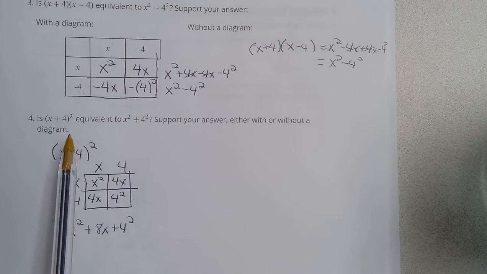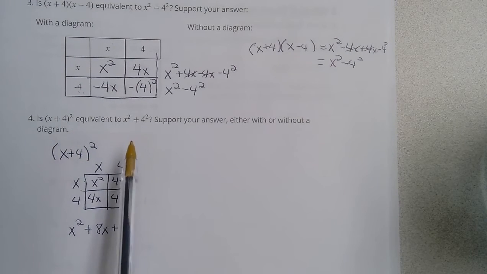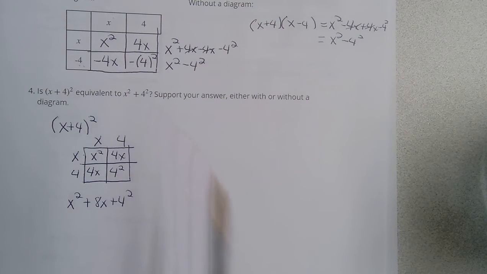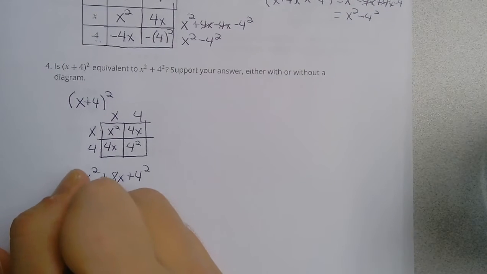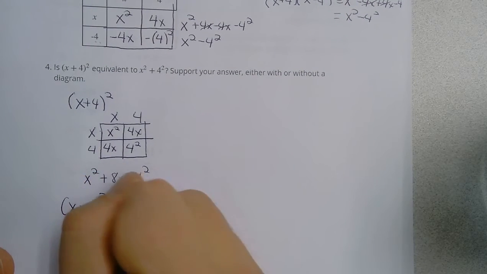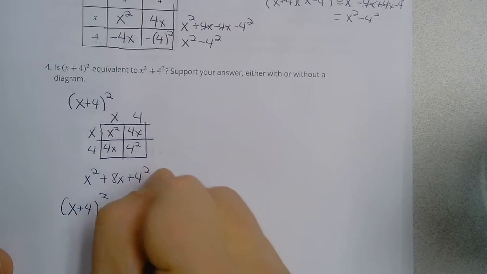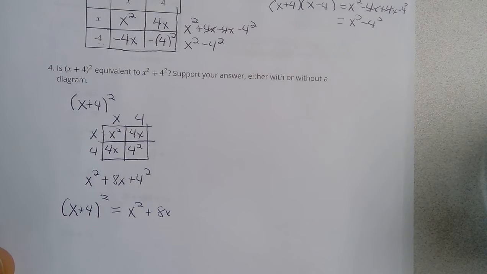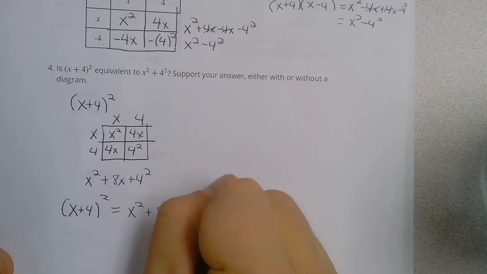So this x plus 4 squared is not equal to x squared plus 4 squared. So x plus 4 squared is equal to x squared plus 8x plus 16. And I'm going to simplify 4 squared. 4 squared is 4 times 4, or 16.